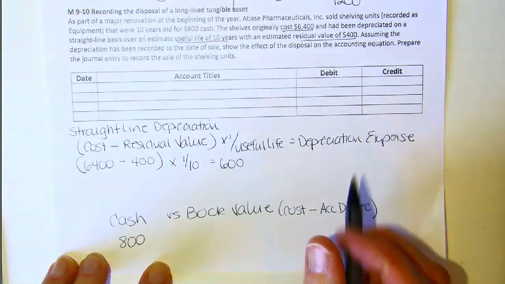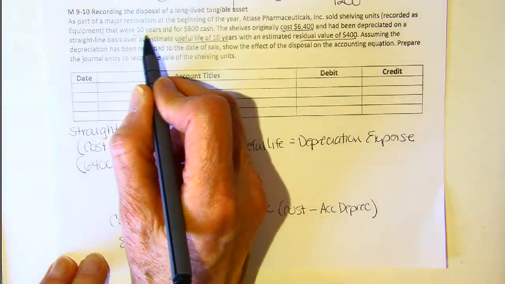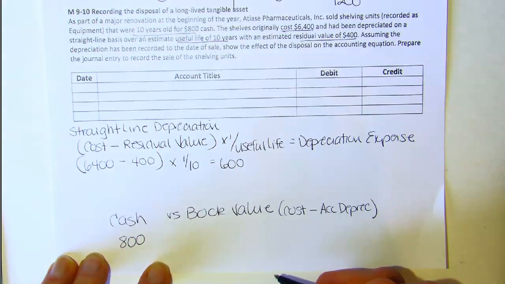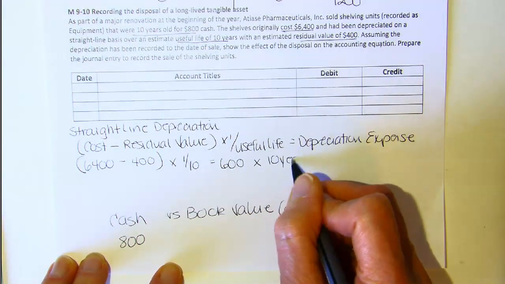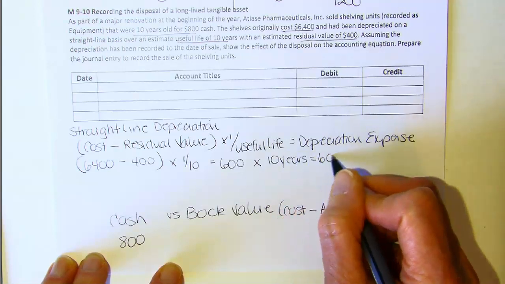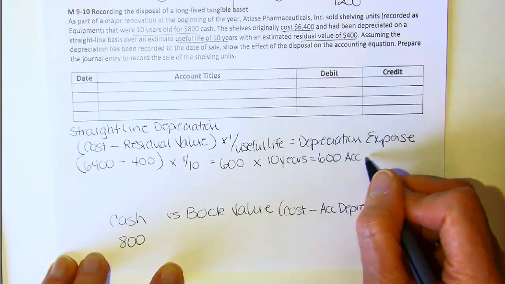Now, this problem said that they had been depreciated over its 10-year useful life. They are 10 years old at this point.